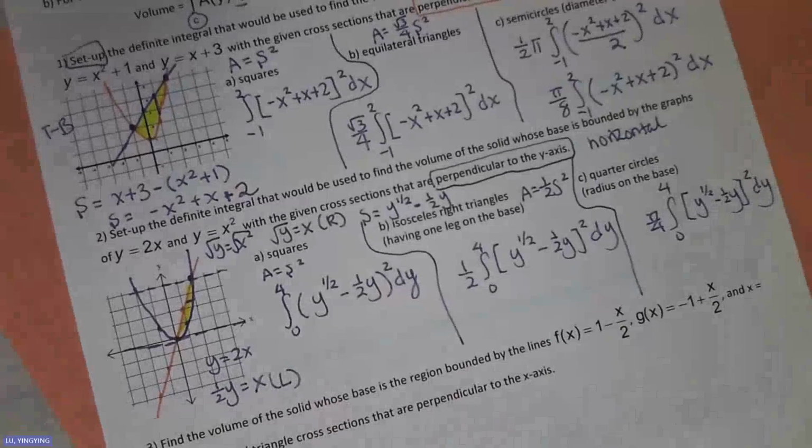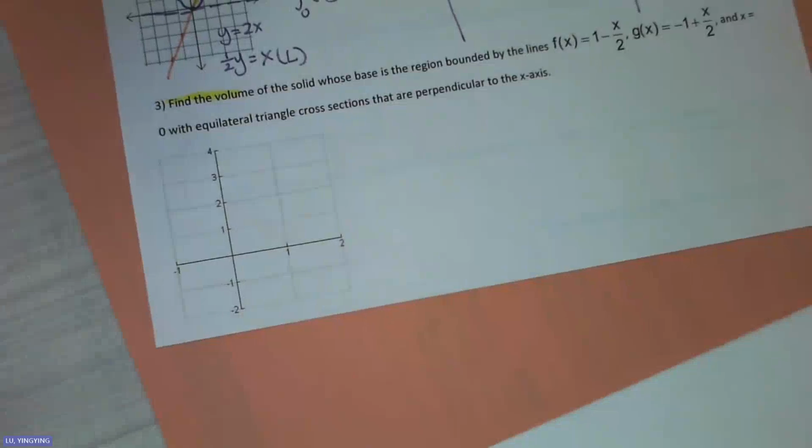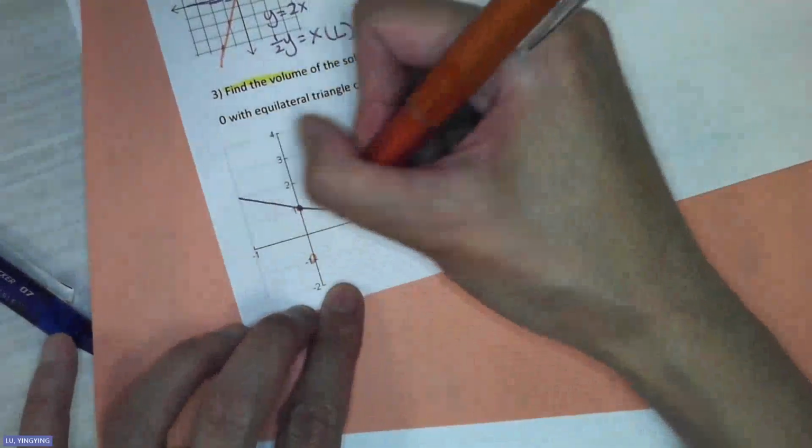Okay, any questions? All right, now we're gonna solve something. Solving, find the volume. If they say find the volume, you gotta solve it. Draw it first. Bounded by f is 1 minus x/2, and then g is -1 plus x/2. You have two different linear functions. One of them goes up by 1. The slope is down 1, right 2. And then the other one has a -1 y-intercept. The slope is up 1, right 2.